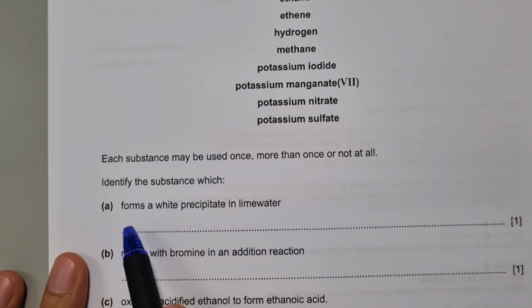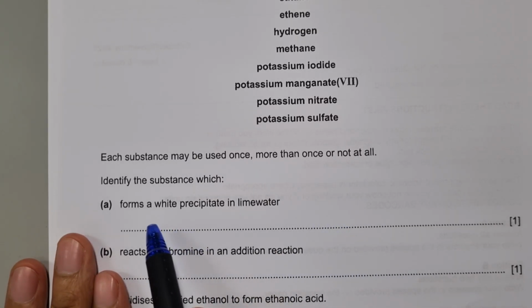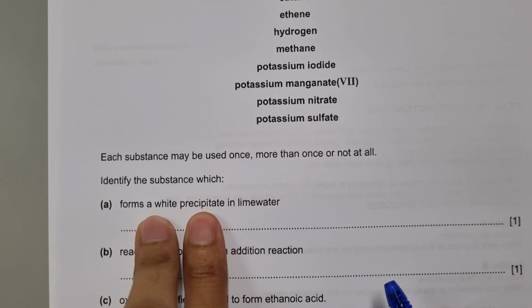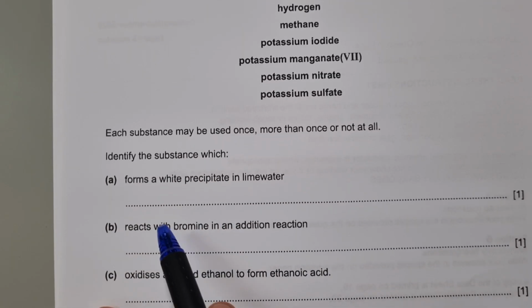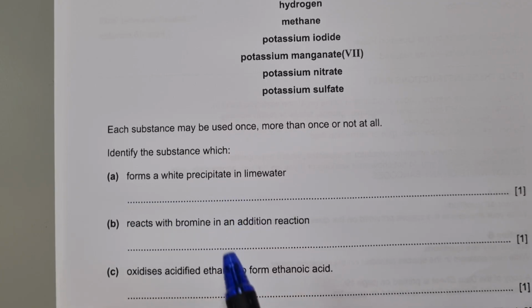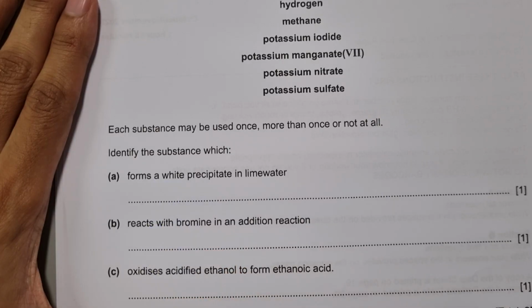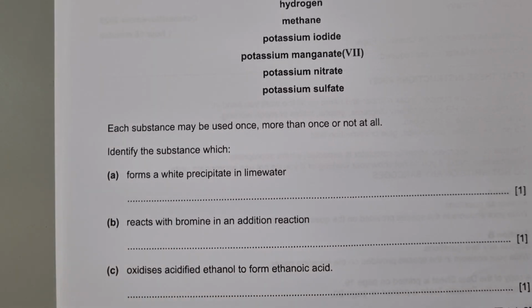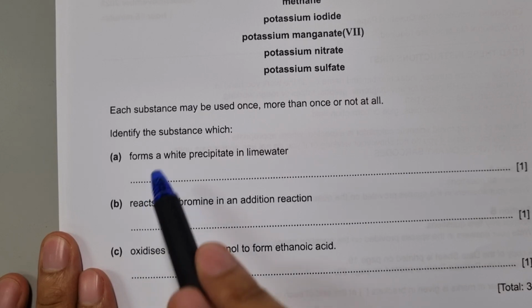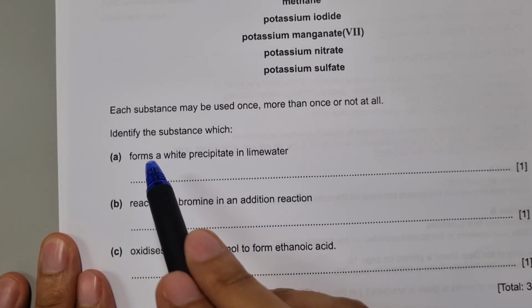So if you write more than one answer, even if the correct one is inside your two answers, it will be marked wrong, because you're supposed to identify just one. So be careful when reading questions. For this case, you just need to identify one for each.